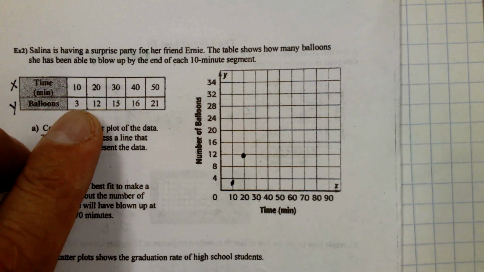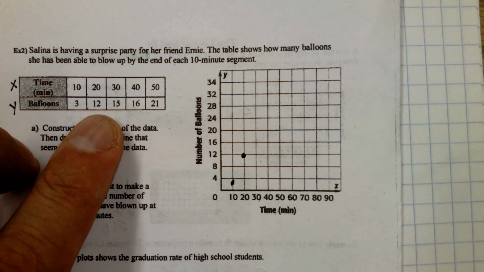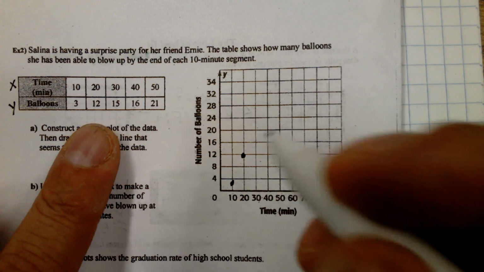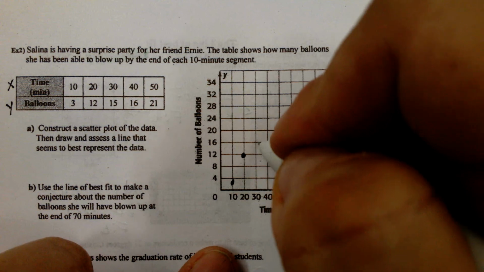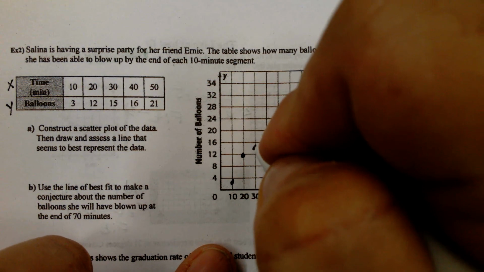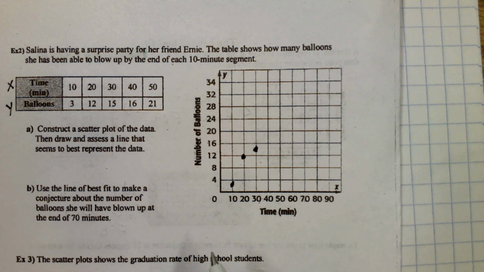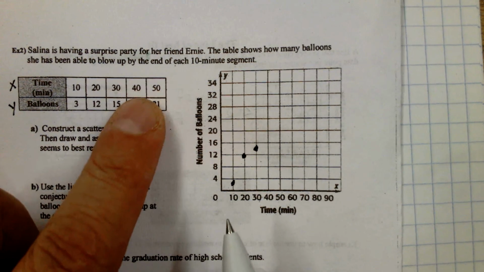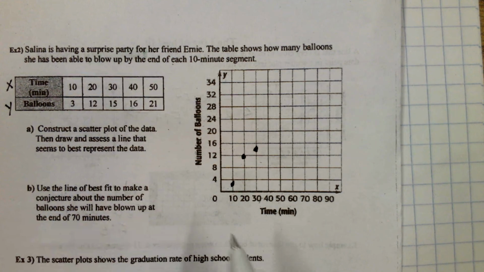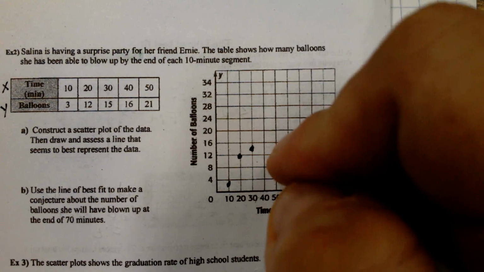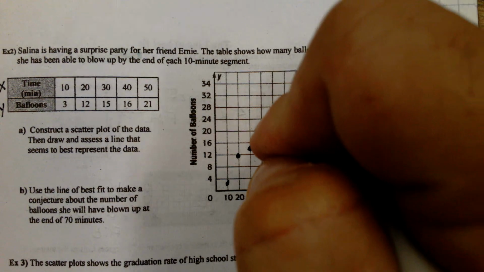Then we had 30 minutes, 15 balloons. So 16, we're going to go right below 16 for 15. And then we have 40 minutes, 16 balloons. So only 1 balloon extra was blown up by then.